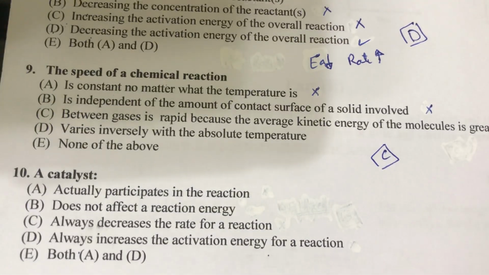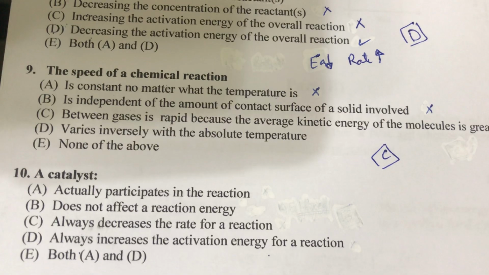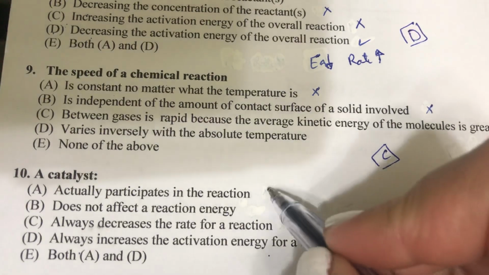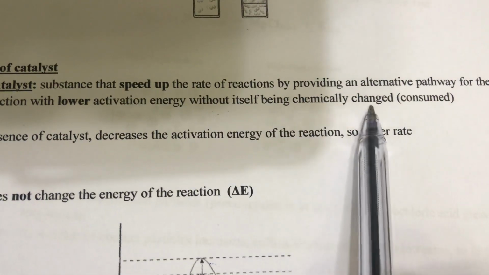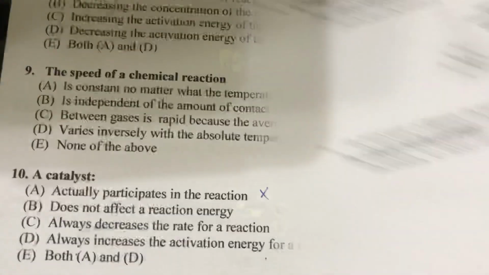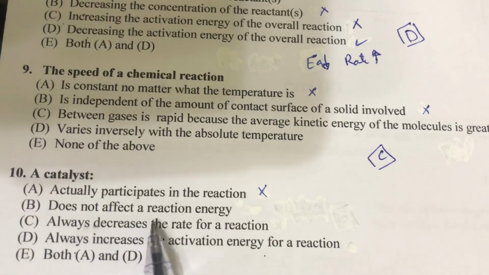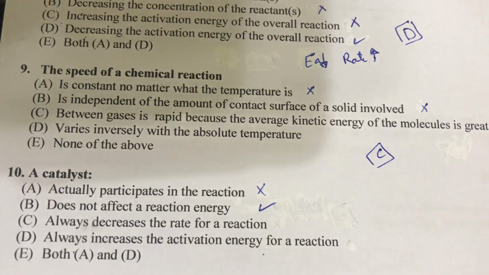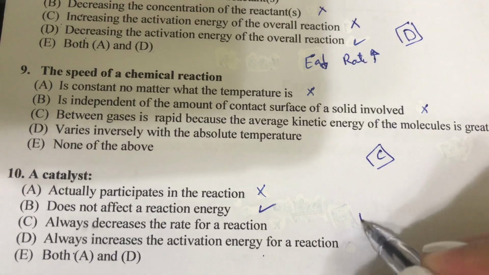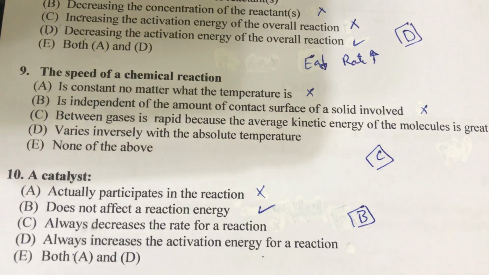A catalyst actually participates in the reaction? No, because of the definition of a catalyst, without itself being chemically changed or consumed. Does not affect the reaction energy? Yes. It lowers the activation energy, but the energy of the reaction is fixed. So this is the correct answer.